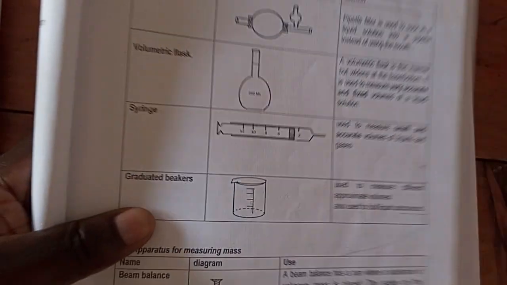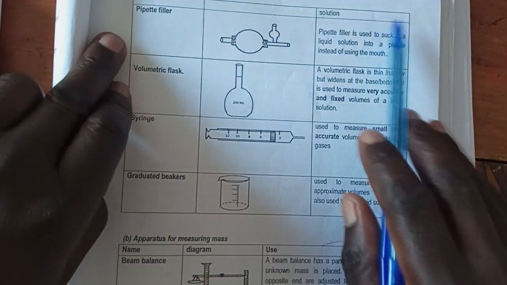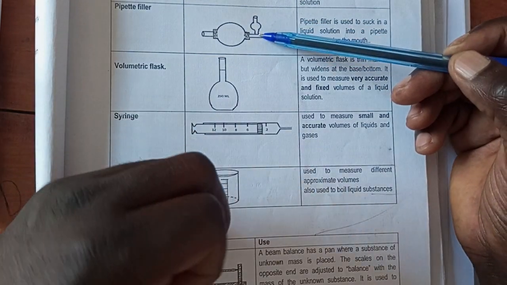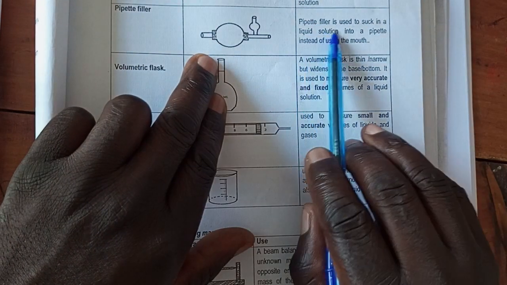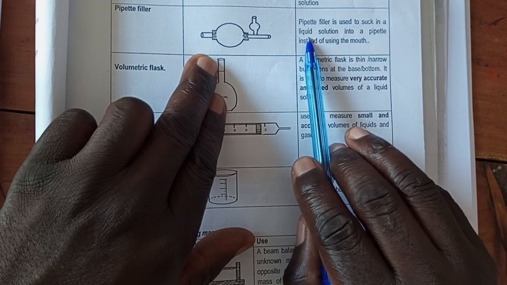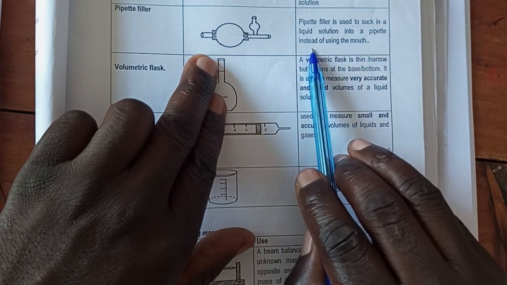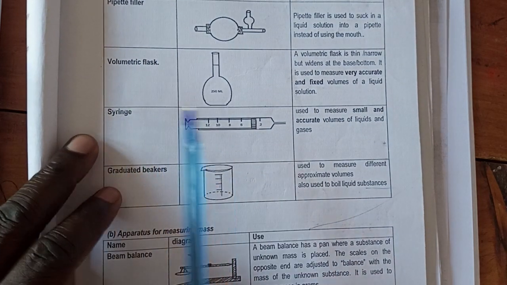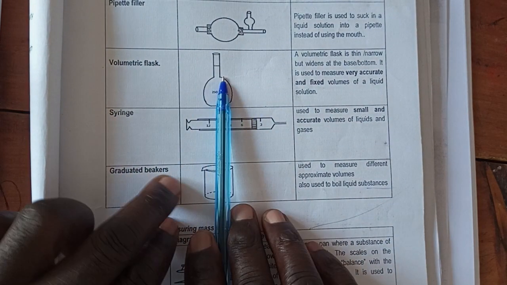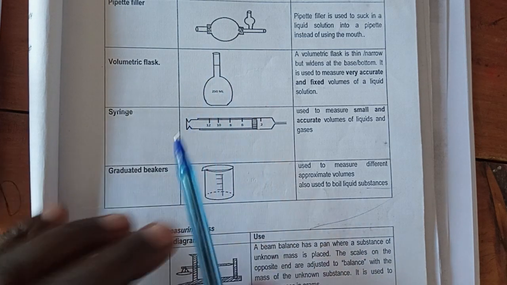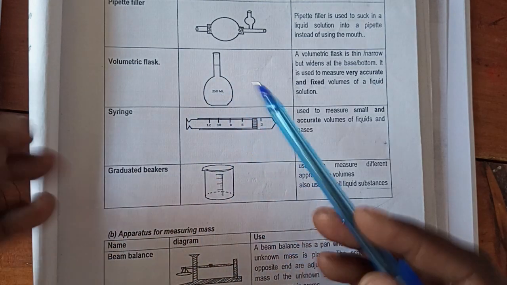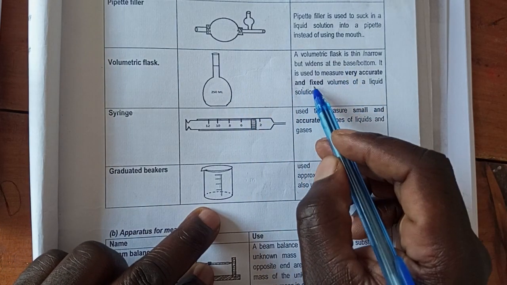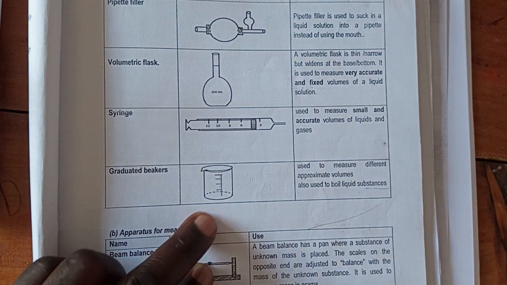We have another apparatus, the pipette filler, which is not commonly used. In cases where the mouth cannot be used, a pipette filler can be used. A pipette filler is used to suck a liquid solution into a pipette instead of using the mouth. We have also a volumetric flask, appearing like this one in the diagram. If you see this one, you will be able to identify it as a volumetric flask, and it is used to measure accurate and fixed volume of liquid solution.